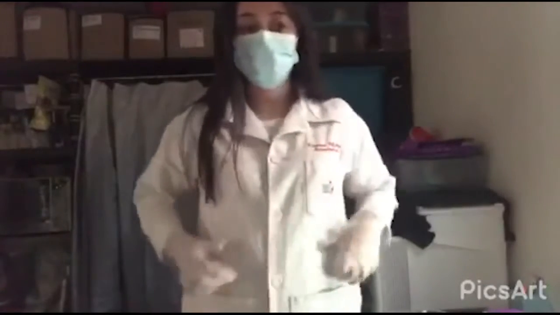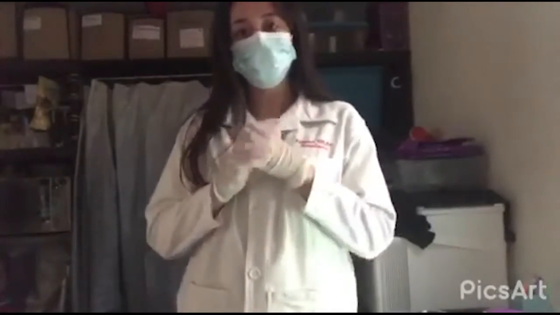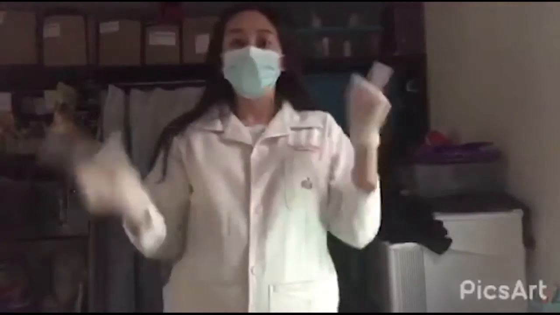Hi! Today we're doing some experiments, but first we gotta wear a lab coat, some gloves, and a mask. Let's go! For the first experiment we will be needing a glass and a piece of ice. We will put it inside the glass and then let it outside for around 15 minutes.